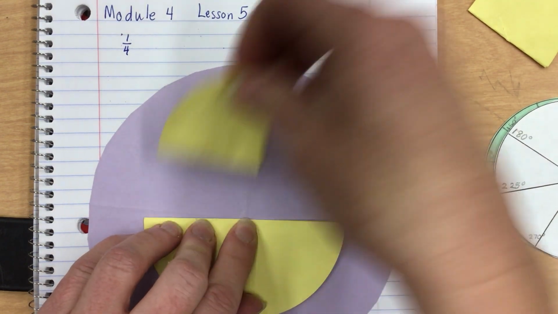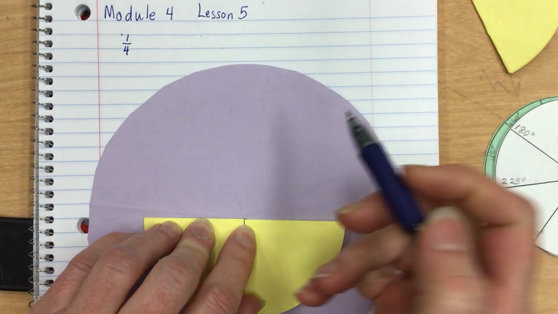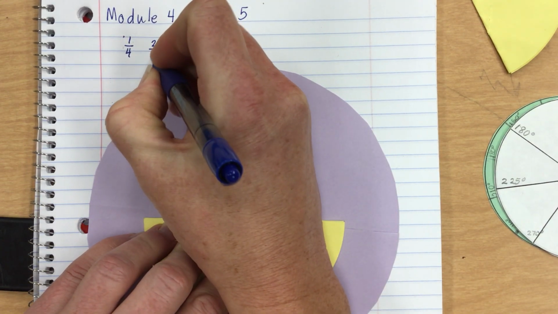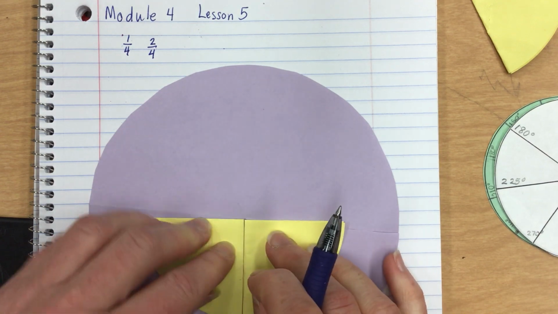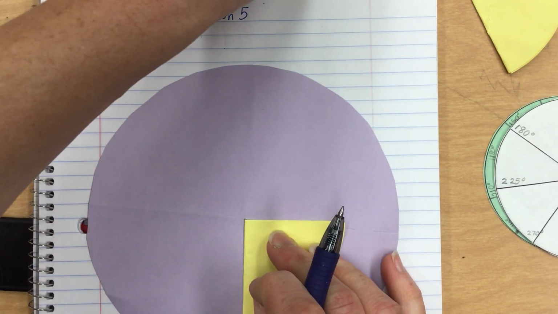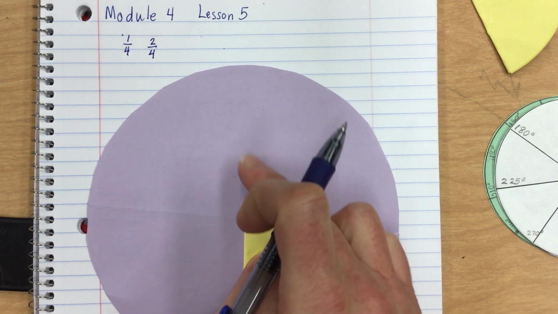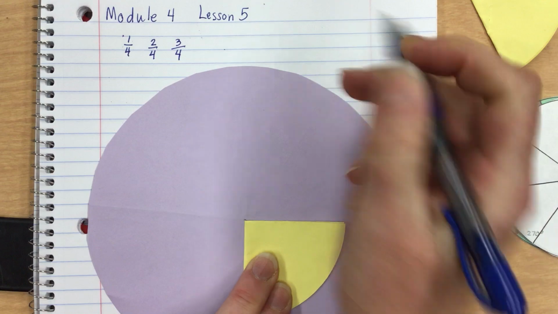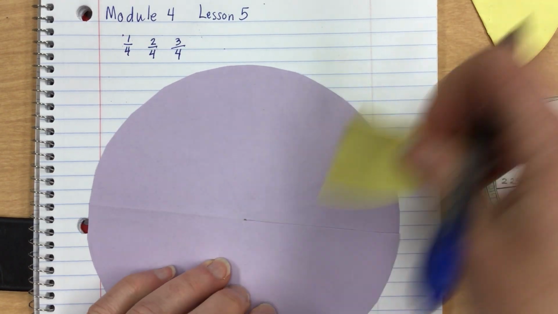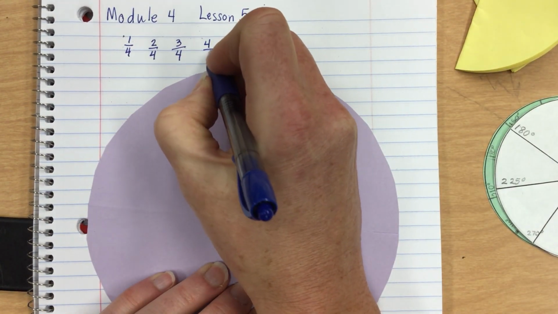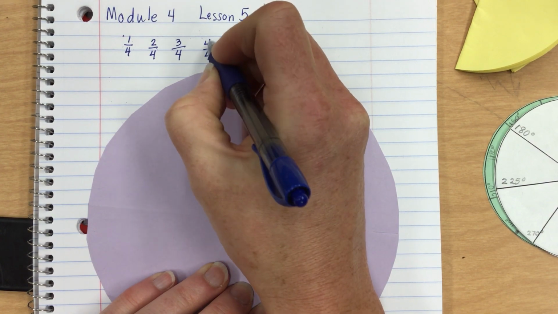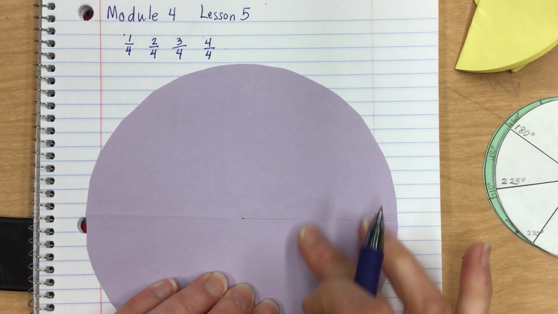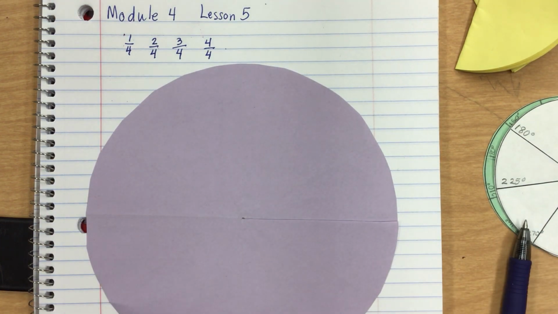What if I take away 2 of the 4 parts? How much of the circle is uncovered? Hopefully you said 2/4. And then if I take away the third one, how much is uncovered? 1/4, 2/4, 3/4 is uncovered. And then if I take away the last one, that would be 4/4. Anytime I have a number over itself, that's one whole. So I had 1/4, 2/4, 3/4, 4/4 of the circle.